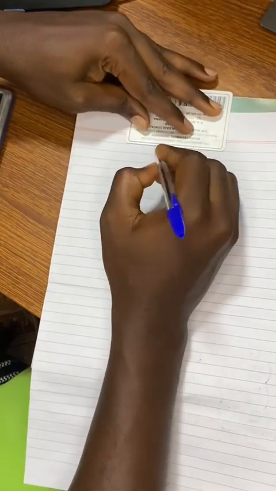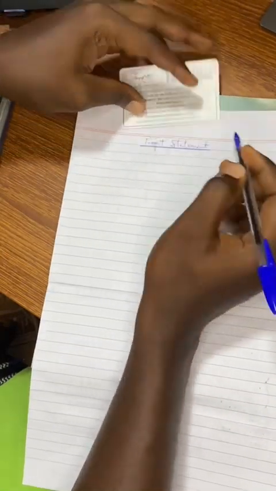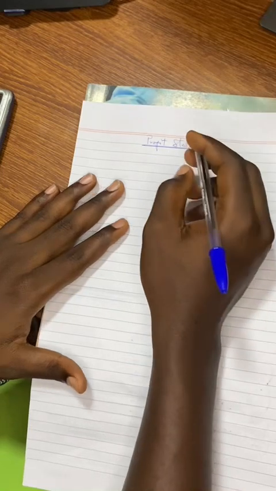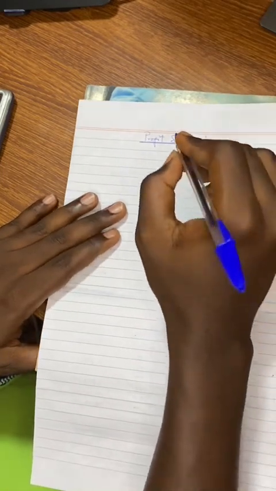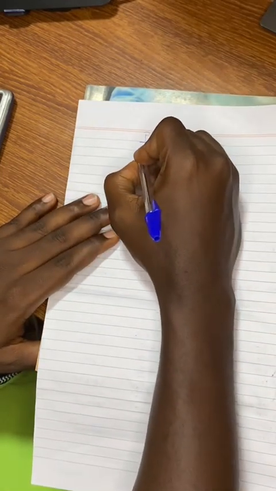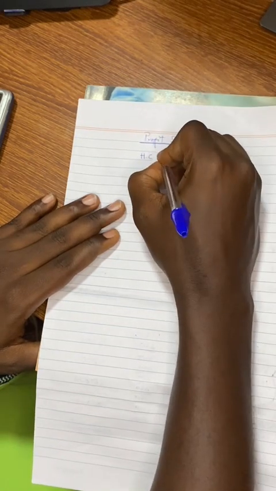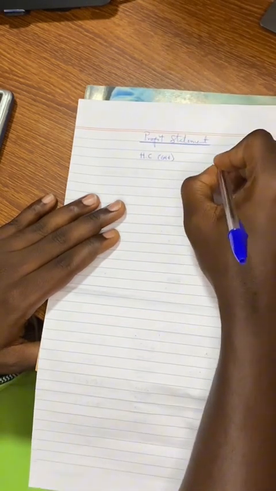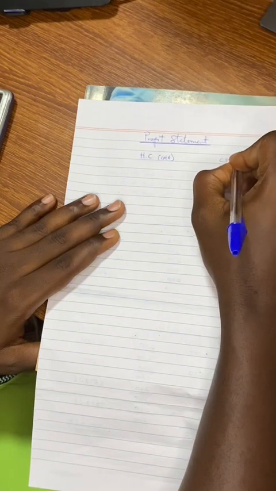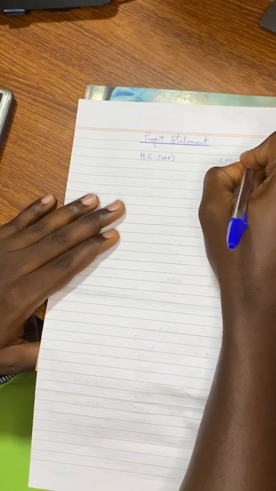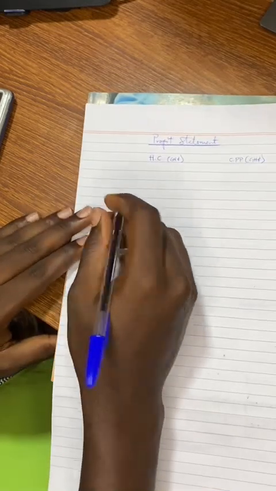Underline. So historical cost in Ghana cedis and CPP in Ghana cedis in the first one.